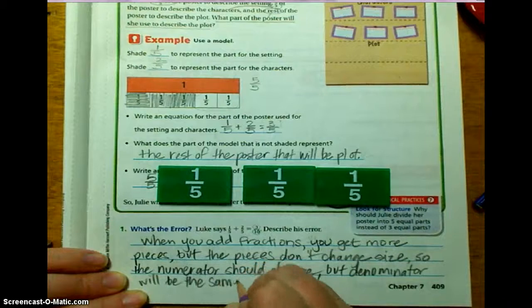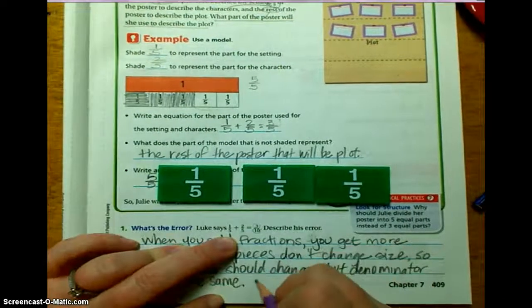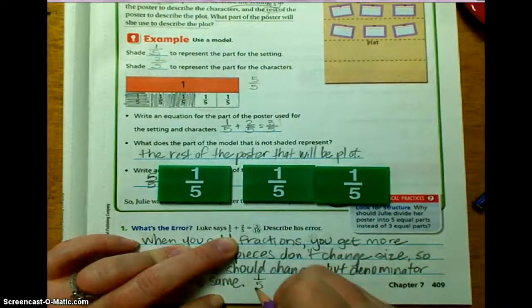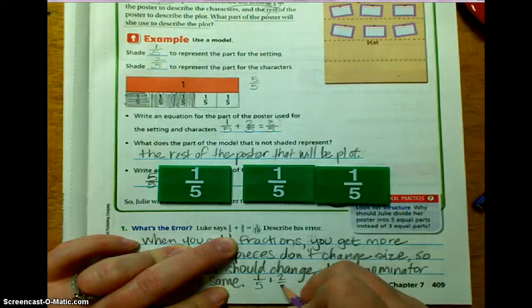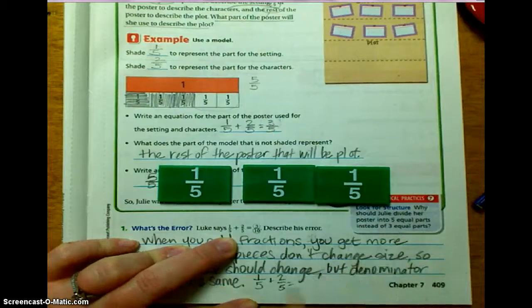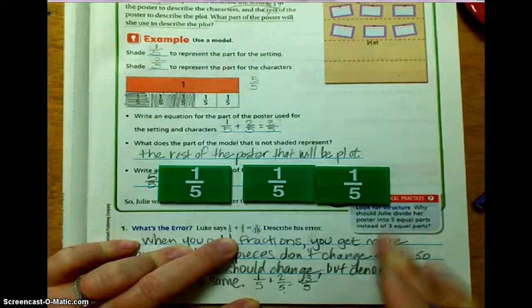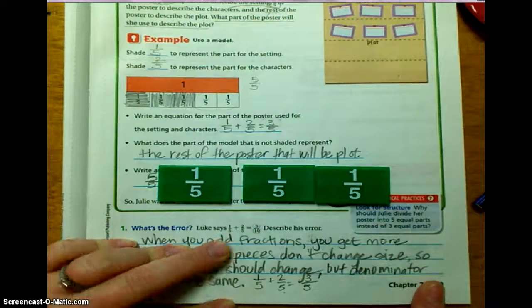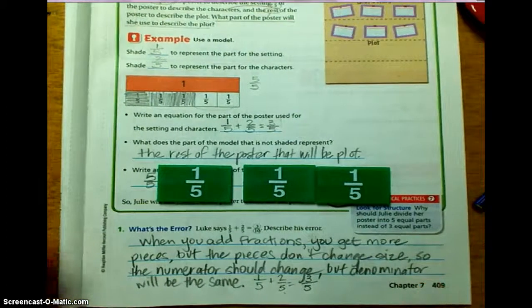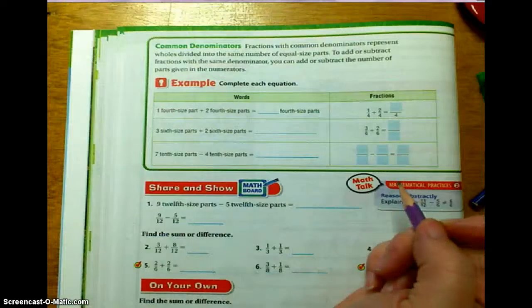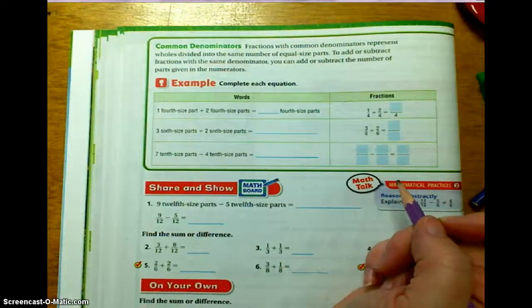And I think I'm going to go ahead and just give a real quick fix on this so that Luke understands what he did wrong. So 1/5 plus 2/5 equals, well, the numerator is going to change, like I said, to 3, but the denominator will stay the same because they're still 5th size pieces, so 3/5. 1/5 plus 2/5 equals 3/5. Okay, now we're going to work on the example on page 410.